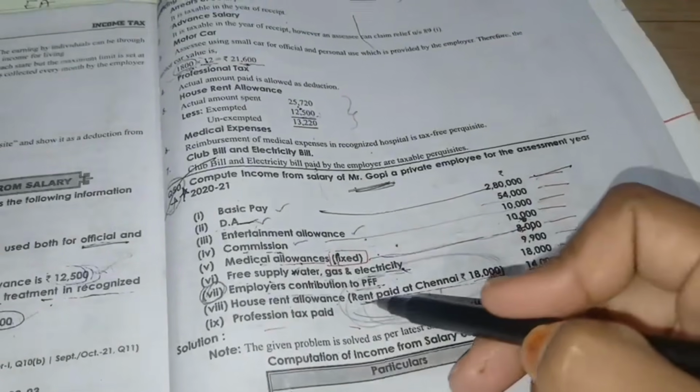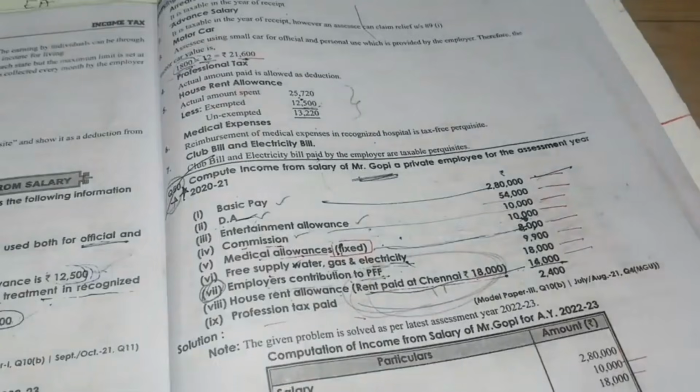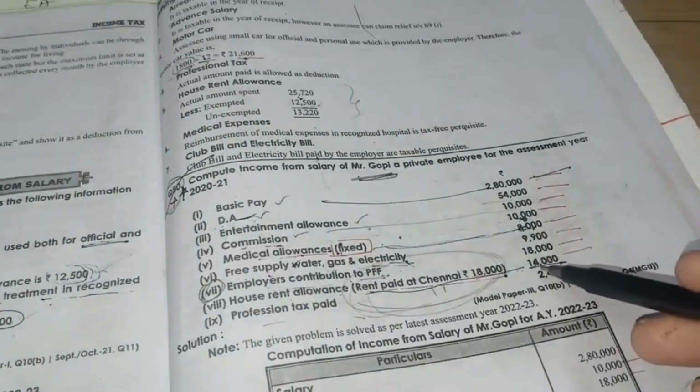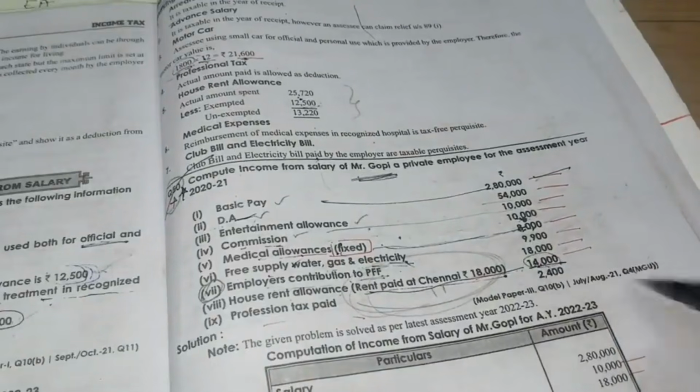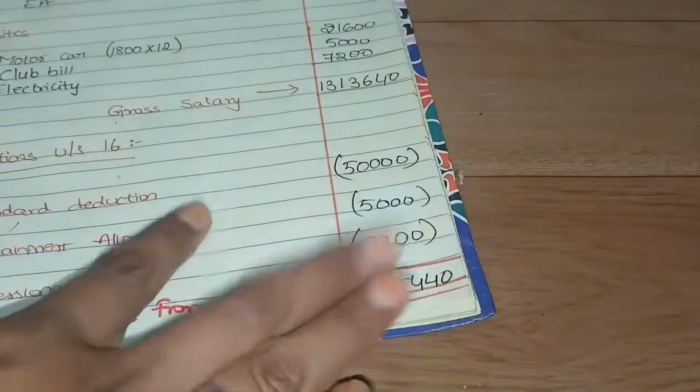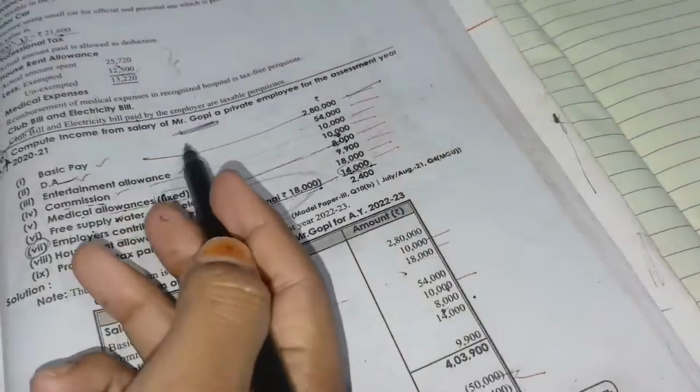When they are mentioning like this, rent paid at Chennai 18,000 and house rent allowance 14,000, how do you need to calculate? The working notes, see ma'am, only rough work is more important. You need to consider this as 3 steps. Step number 1, what is the house rent allowance, ma'am? 14,000 they have given. Okay, step number 2: 10% of his salary you need to do.